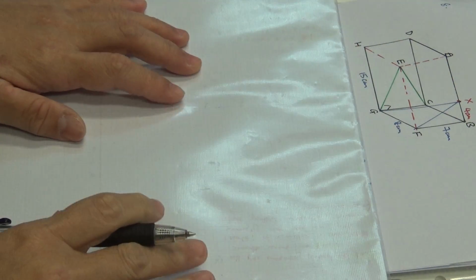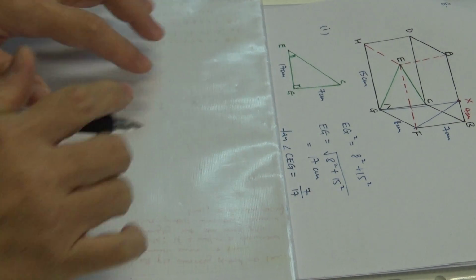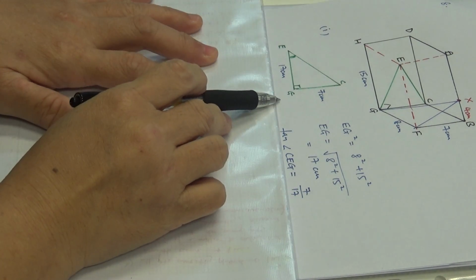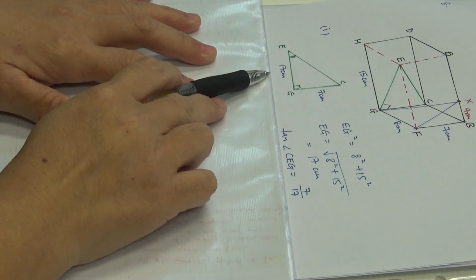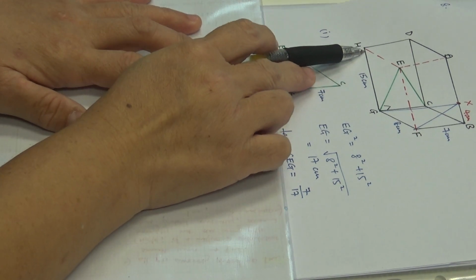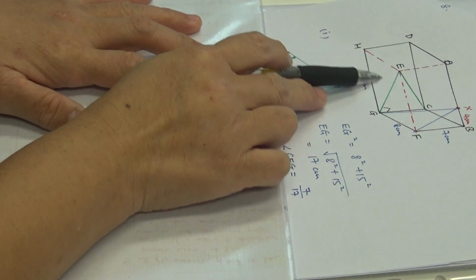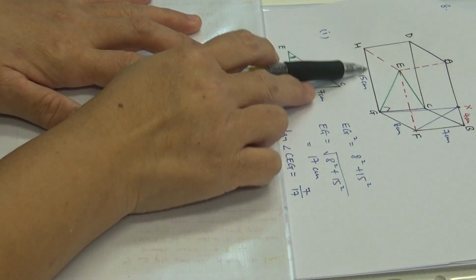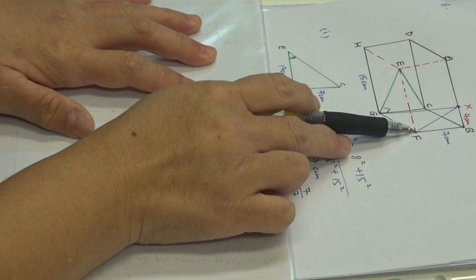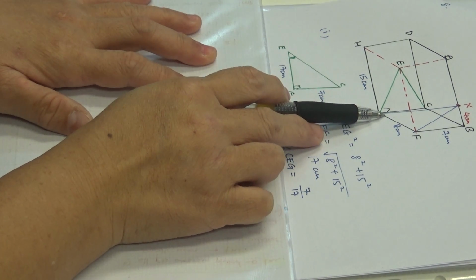So if I were to redraw CEG, I know that EG is 17 cm, because if you look at this triangle that is here, HFG, these two are the sides, this is the hypotenuse, this is another right angle triangle.